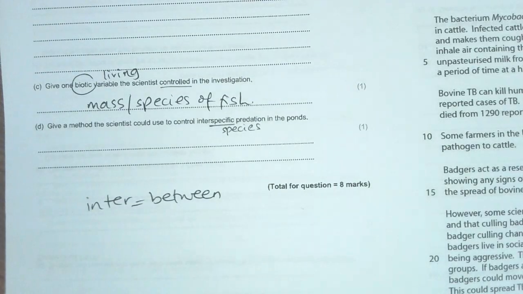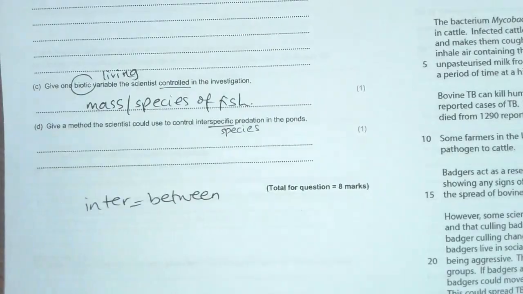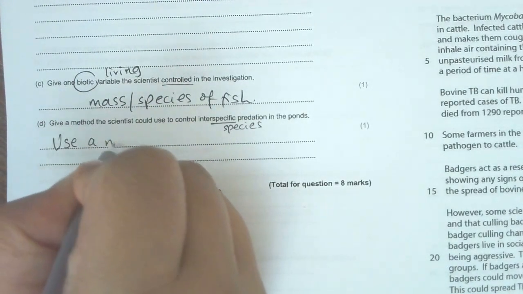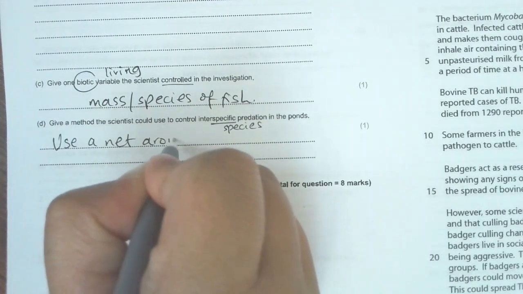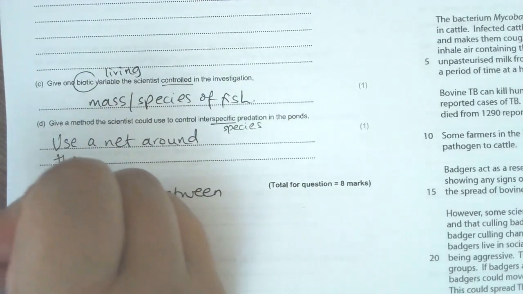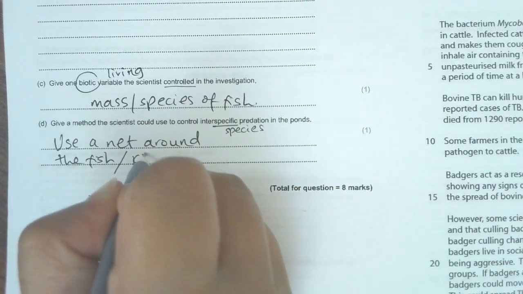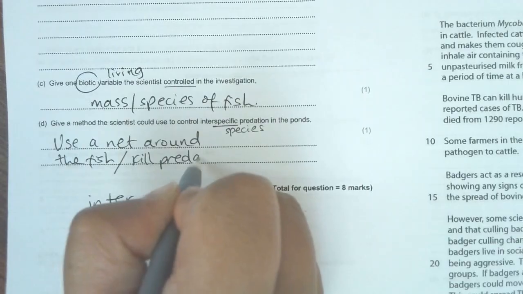Okay, so if they want to keep their fish safe in the pond, they might want to use a net around the fish, so then the predators can't get to them. Or they could just kill any predators, okay? Or scare them away.